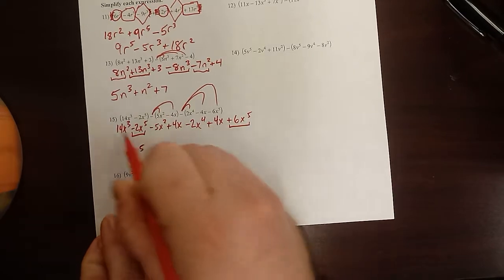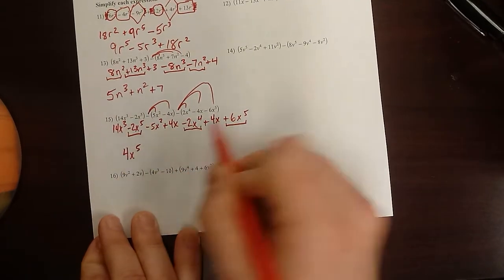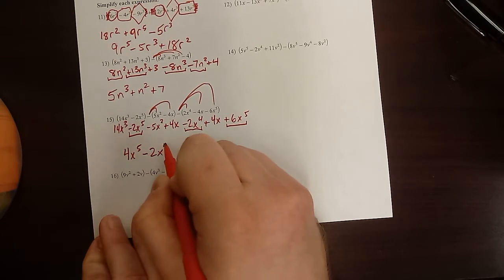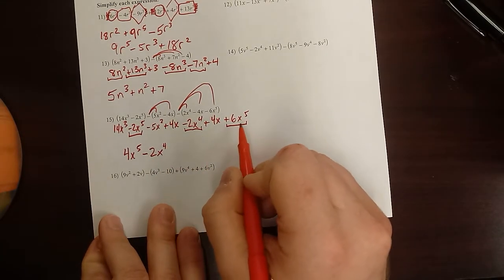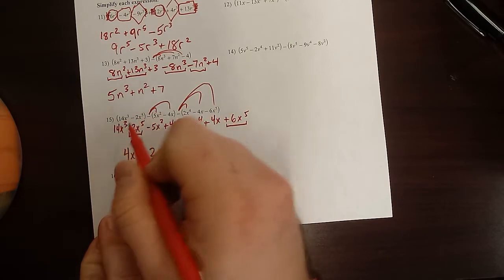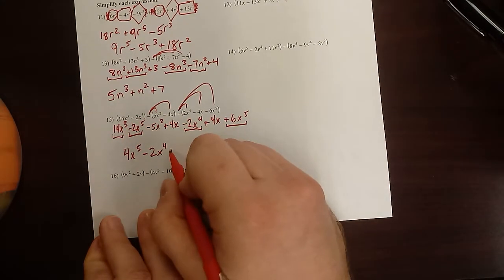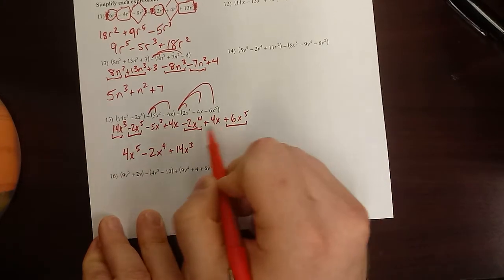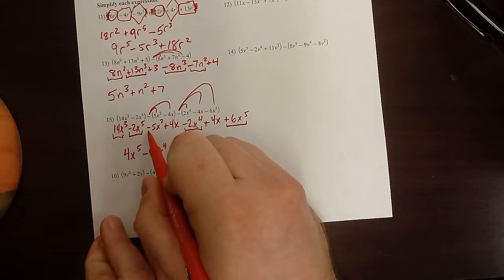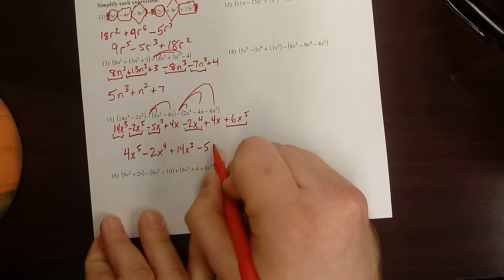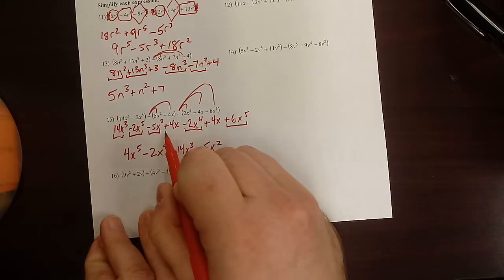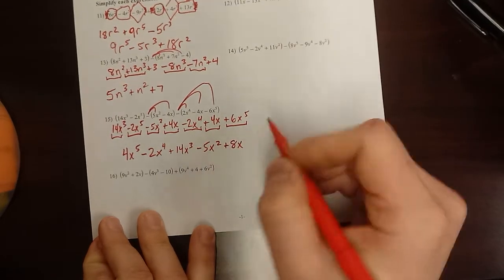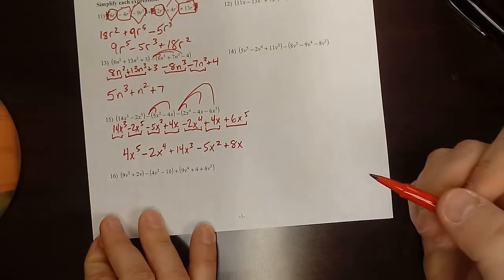Let's see, do I have any x to the fourths? I do. I have a negative 2x to the fourth, but that's the only one. No friends, no enemies, just comes down. Let's see, do I have x to the thirds? Oh, I do. Again, no friends, no enemies. So, let's see, what about x squareds? Oh, I have an x squared with no friends or enemies. Okay. And then looks like we have 4x and then another 4x and they're friends. They joined forces. And no constant term this time, no number.